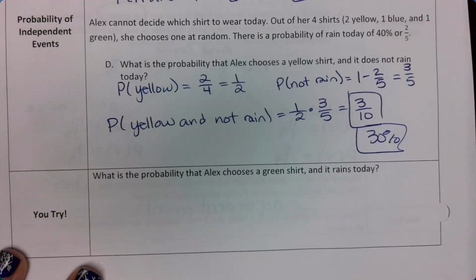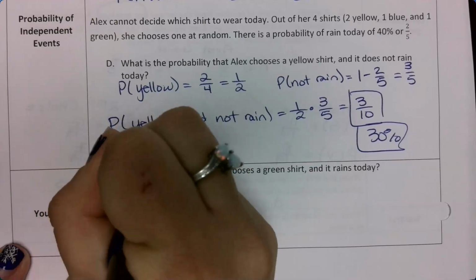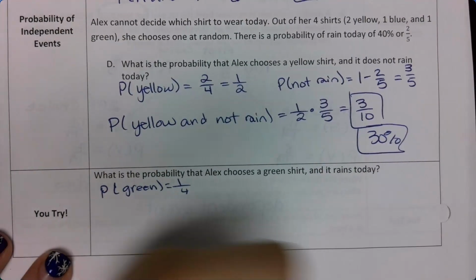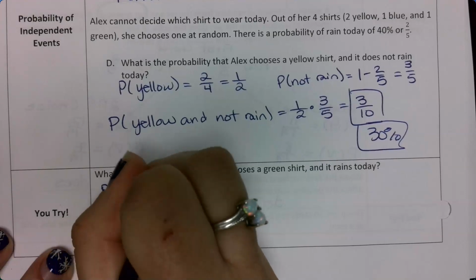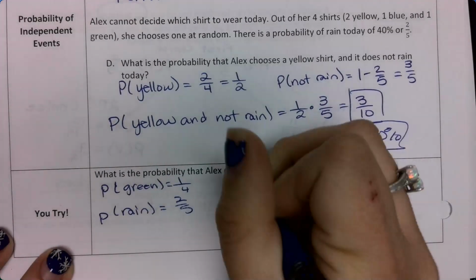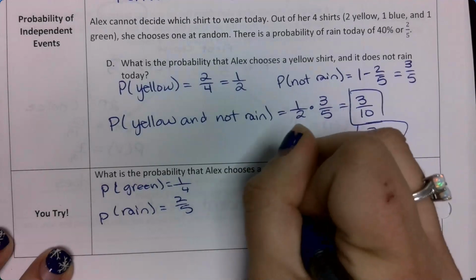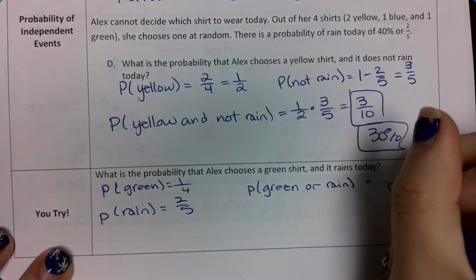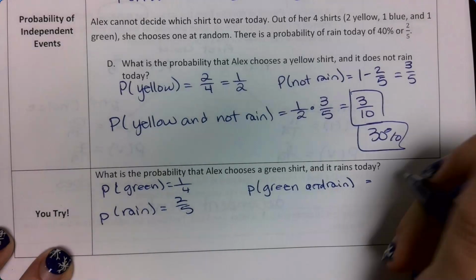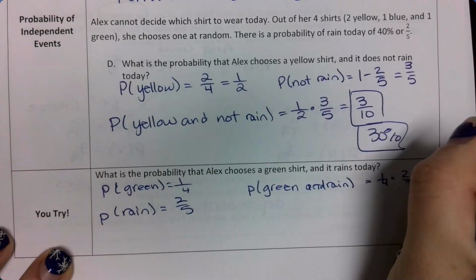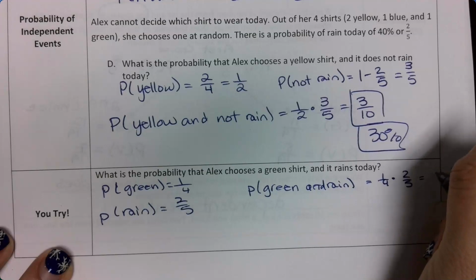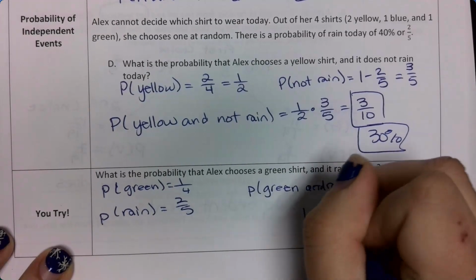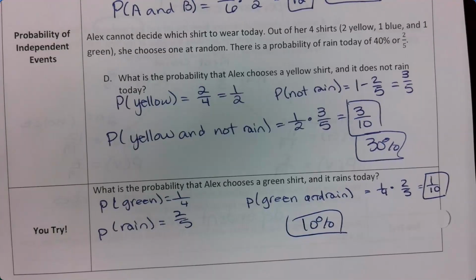Okay, so what is the probability of a green shirt? Oh, you know what? I think I was wrong. And then the probability of rain? You're right. I was thinking green was 1/2 for some reason. And rain. So that gives me 1/10 or 10%. Sorry, I don't know what I was thinking.